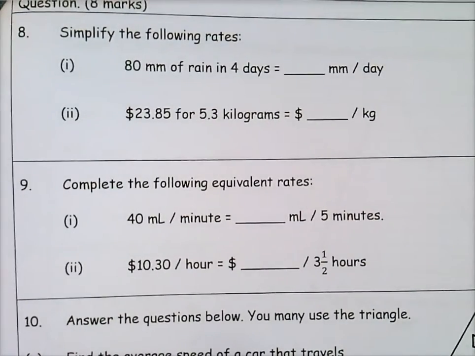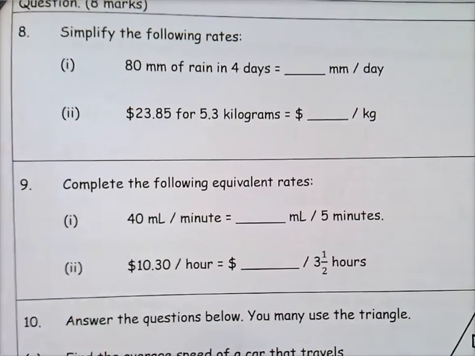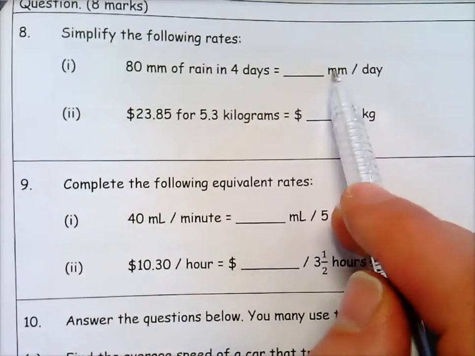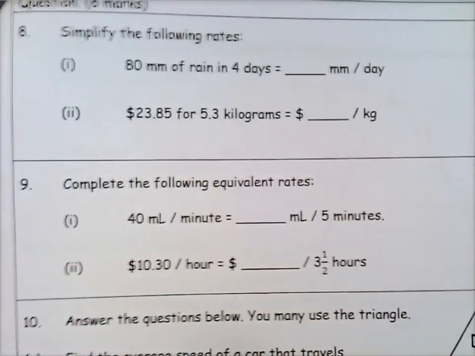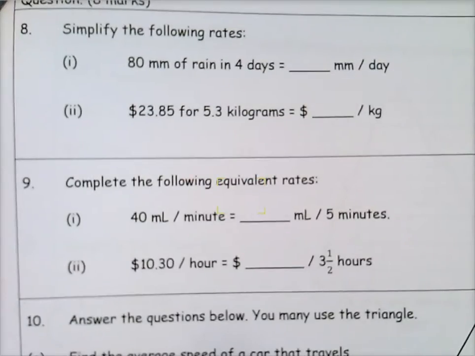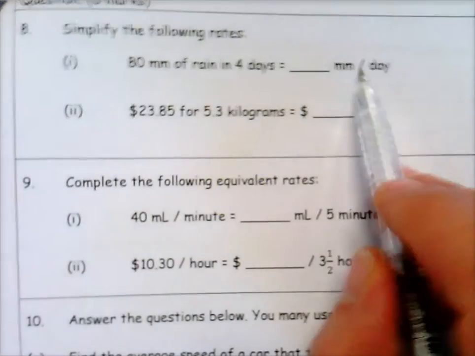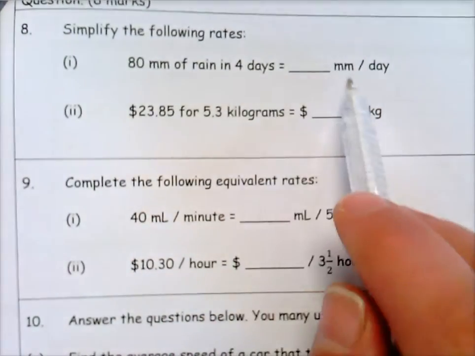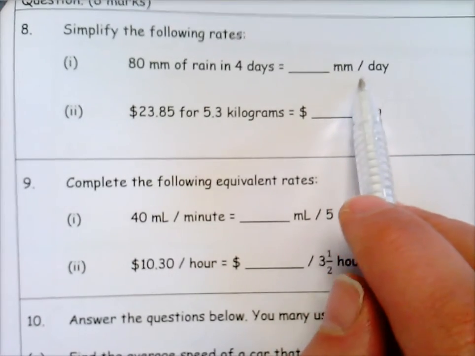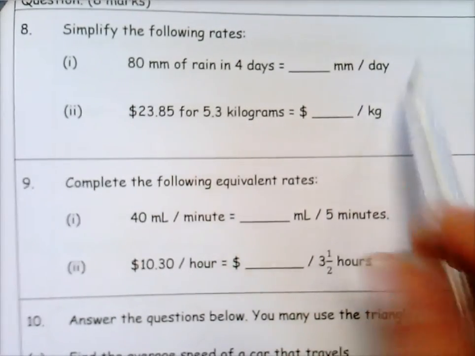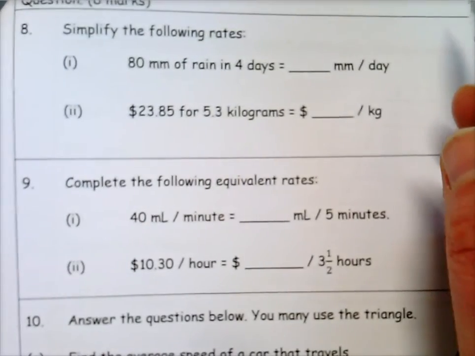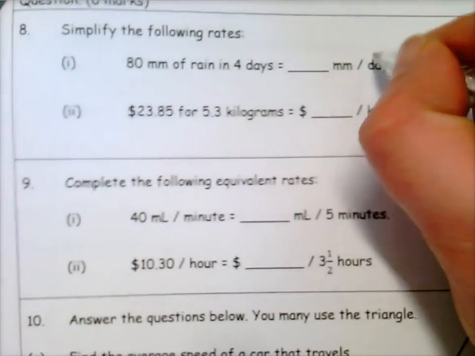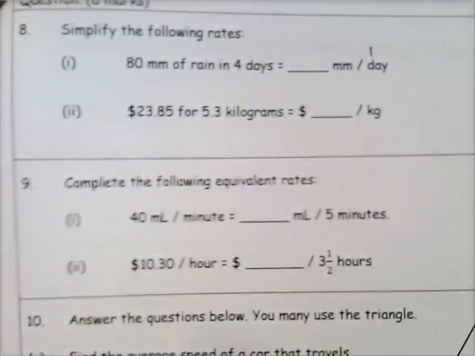Rain. It rained 80 millimetres in 4 days. Simplify the rate. How many millimetres per day? When I go per day, how many days am I asking about? 1 day, 10 days, 5 days? I've given you 80 millimetres in 4 days. If I say how many millimetres per day, per how many days? Per 1 day? 20. Yes.